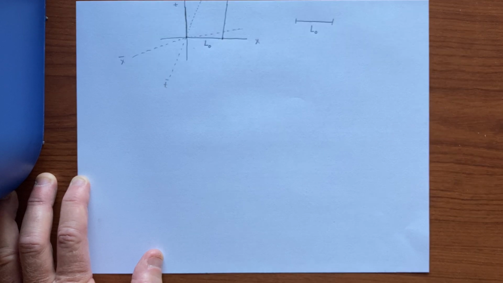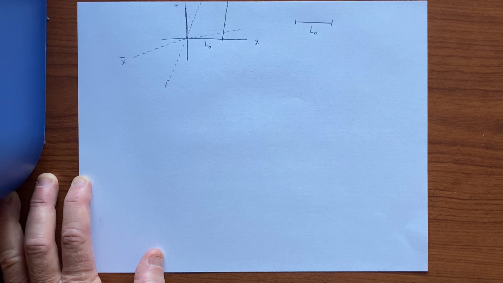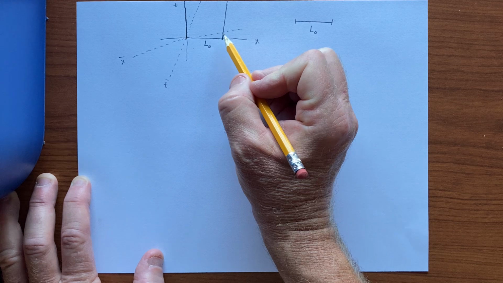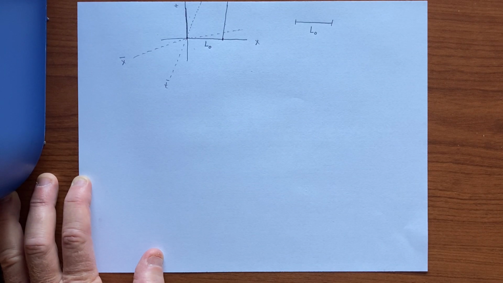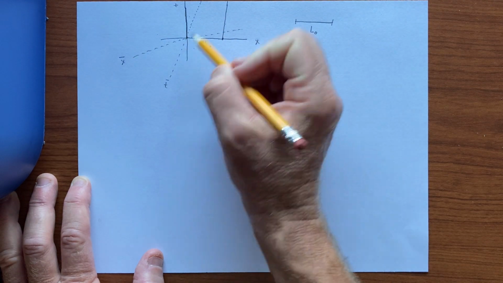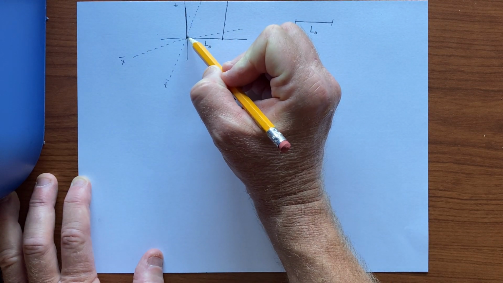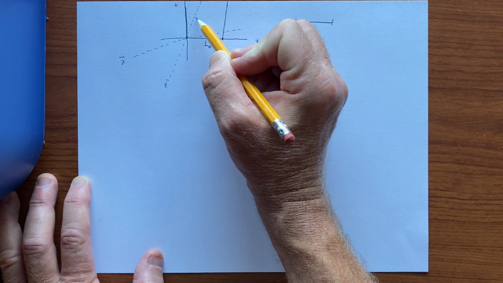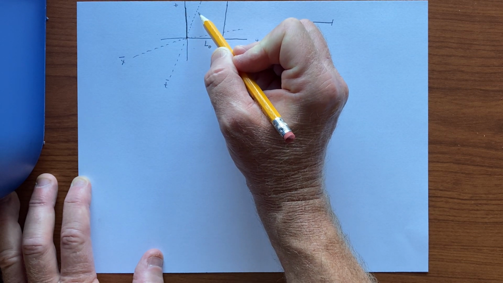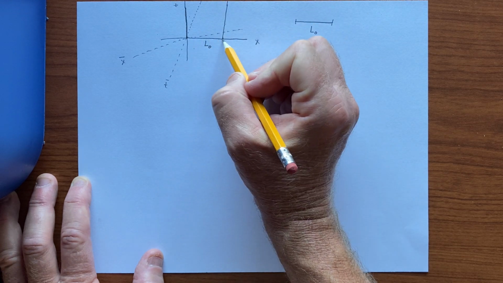And we want to find a way of figuring out what the moving observer measures for that object. So one way of doing this is to think about the moving observer. So this is the path on the space-time diagram of the moving observer. So the moving observer is moving towards the right end.